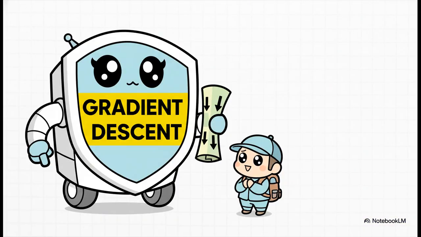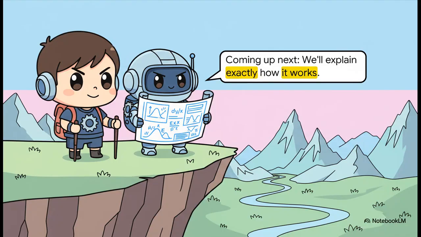Well, that method, the secret sauce that tells our algorithm which way to step, the workhorse of optimization in pretty much all of machine learning, has a name. It's called gradient descent. And that, my friends, is exactly what we're going to tear apart in our very next explainer. We're going to dive into the mechanics of the gradient and see precisely how this amazing algorithm lets our models navigate any landscape, convex or not, on their journey to find the minimum.